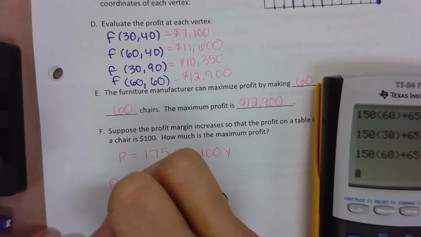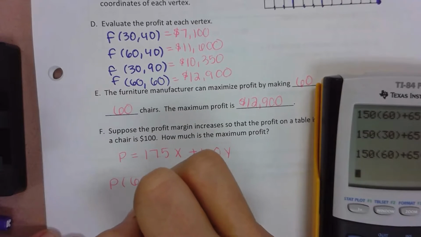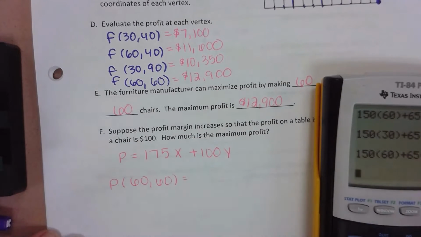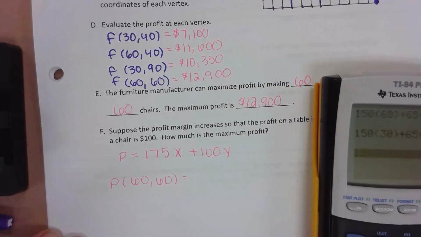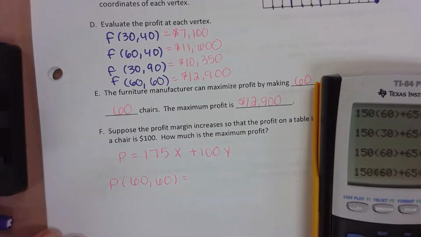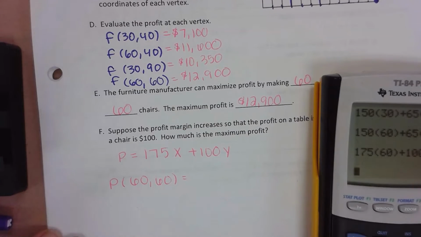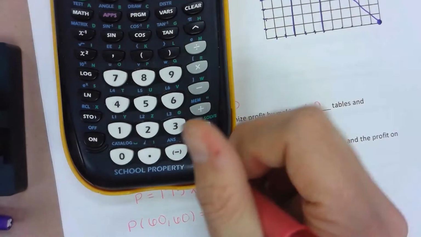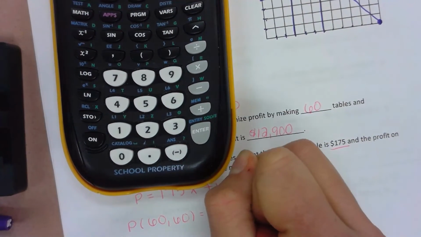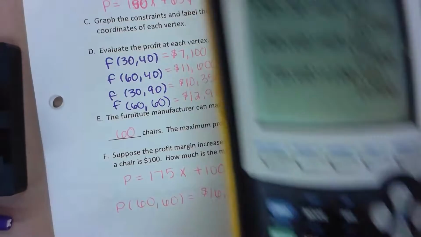So we'll go backwards because I'm just going to go backwards on my thing. We're going to find P of 60, 60. But now it'll be 175 and 100. So now it's 16,500.